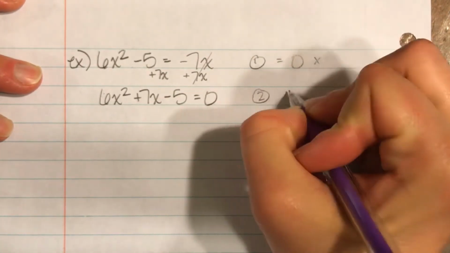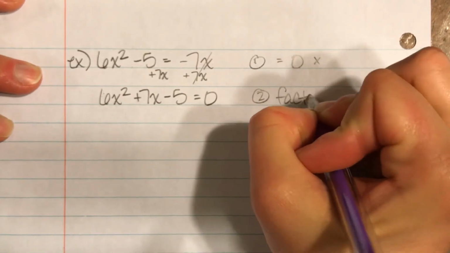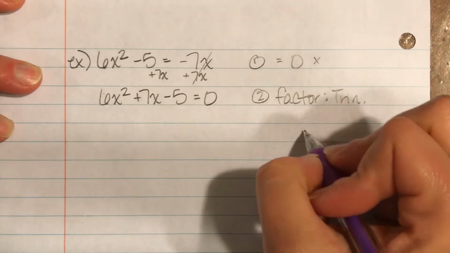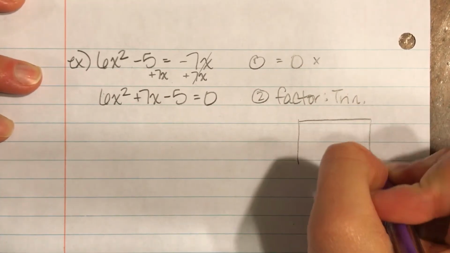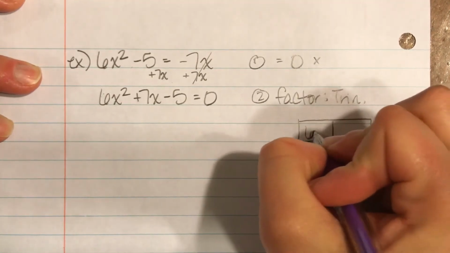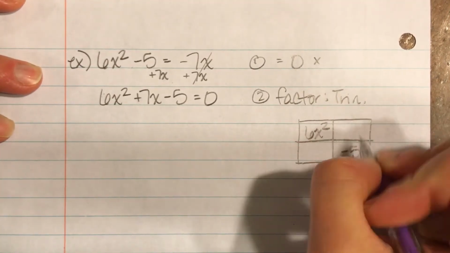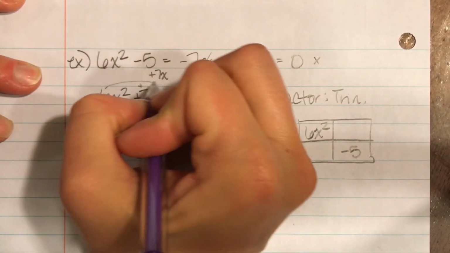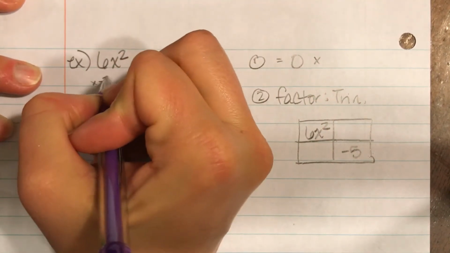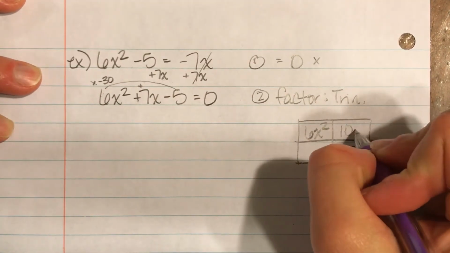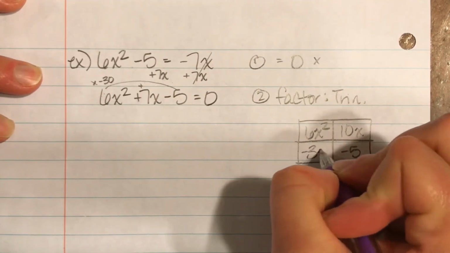And now I can factor it as a trinomial, a difficult trinomial. So I'm going to set up my box off to the side. I'm going to factor this fairly quickly. 6x squared minus 5. I need numbers that add to make 7 and multiply to make negative 30, which are positive 10x and negative 3x.